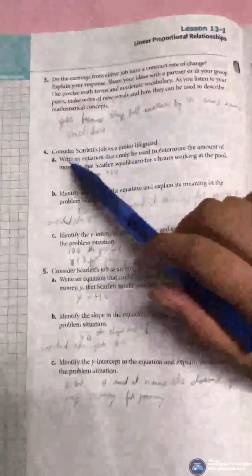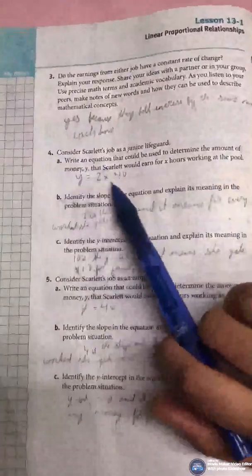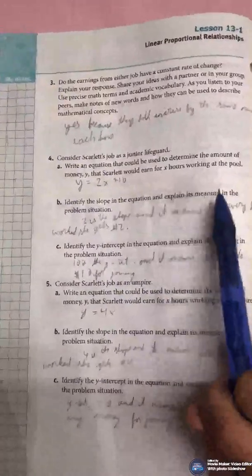Number 4 says consider Scarlett's job as a junior lifeguard. So let's go to 4a. 4a says write an equation that could be used to determine the amount of money y that Scarlett would earn for x hours working at the pool. So we already derived that equation, and that equation is y equals 2x plus 10. So you can write that equation right here for 4a.